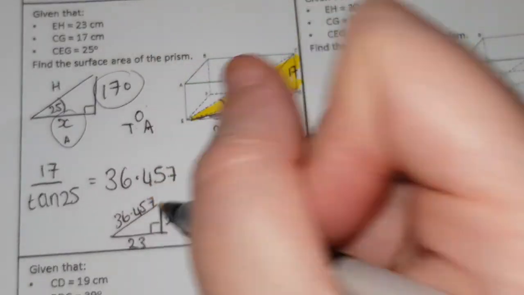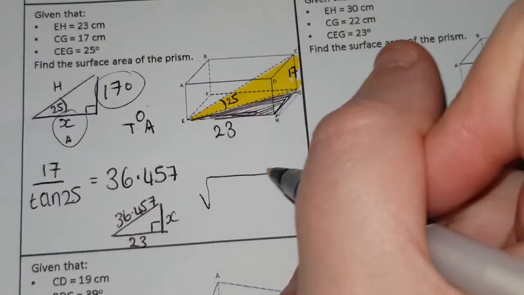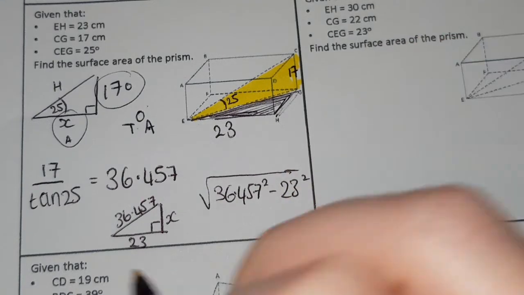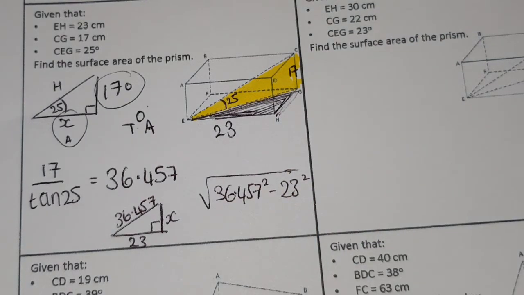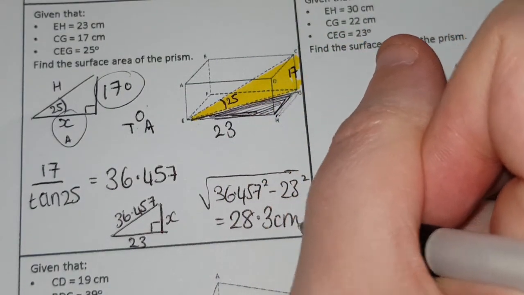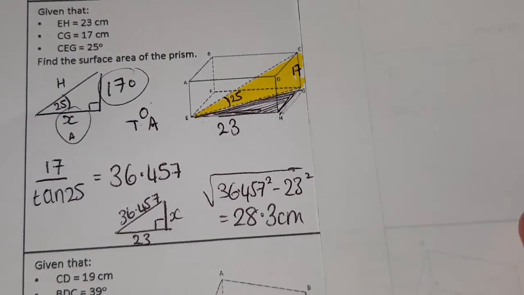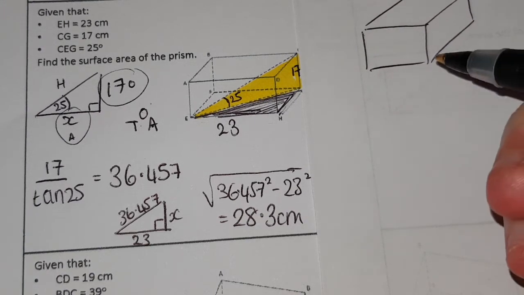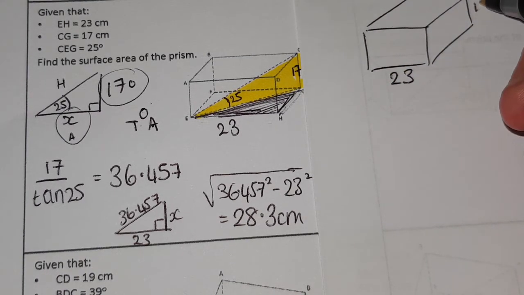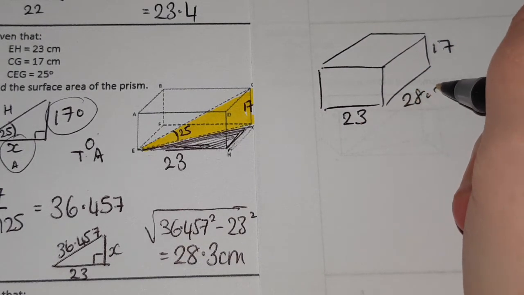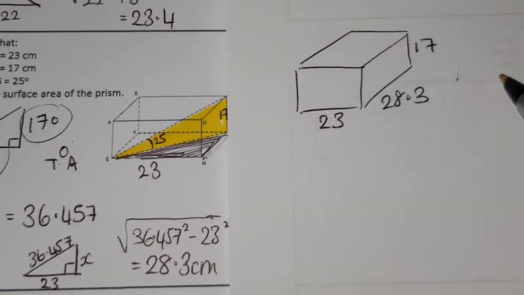Now on this one, there's my right angle, so I'm doing Pythagoras again. This time I'm going to do the bigger side squared, subtract the shorter side squared. That's going to give me a length of 28.3 centimetres. So what I've now essentially got is a cuboid where I know the width is 23, the height is 17, and the depth of our shape is 28.3. So I've got all the information I need to find surface area.